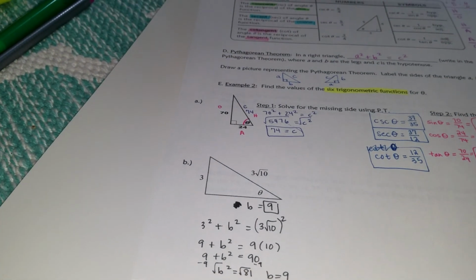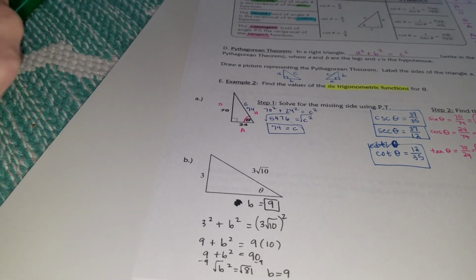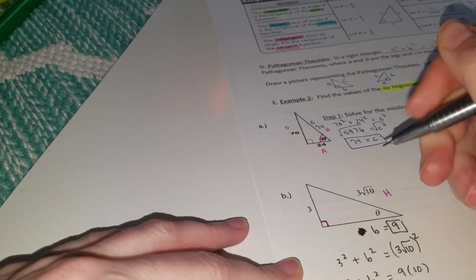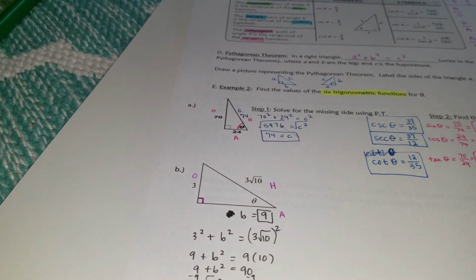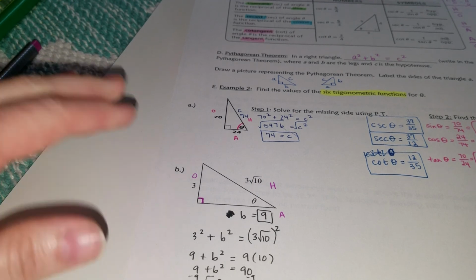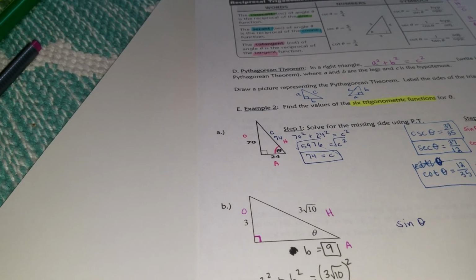All right, and then our theta is here. This should have the right angle in it. We just have to put that in. So hypotenuse, and that will be given to you in the book, just FYI, or on your worksheet. Okay, so now we are ready to find the trig ratios. All right, so we're going to do the sine of theta.